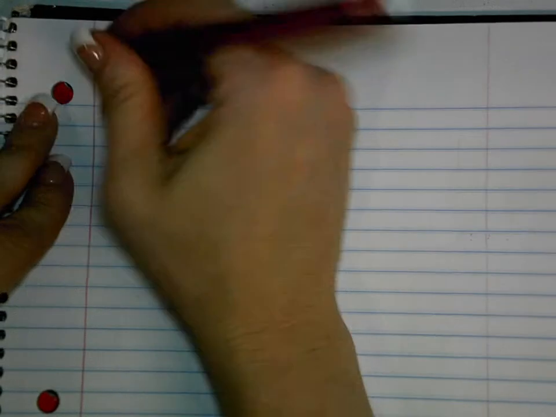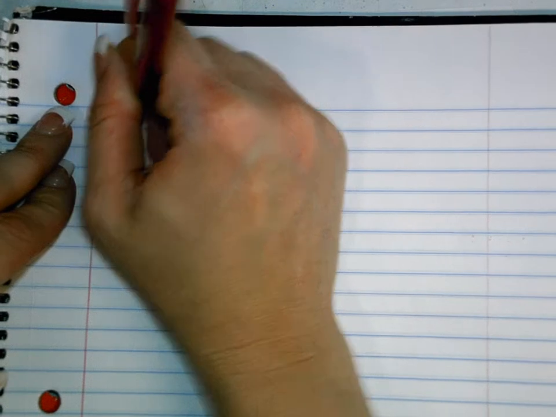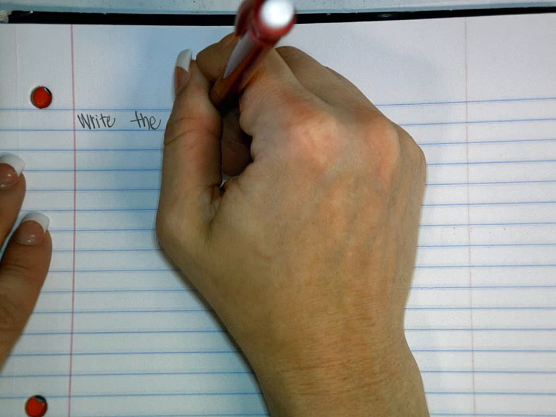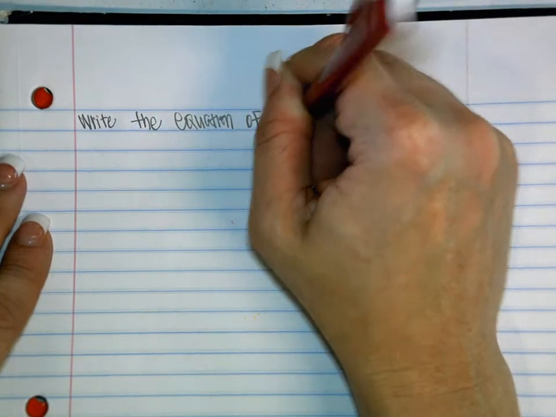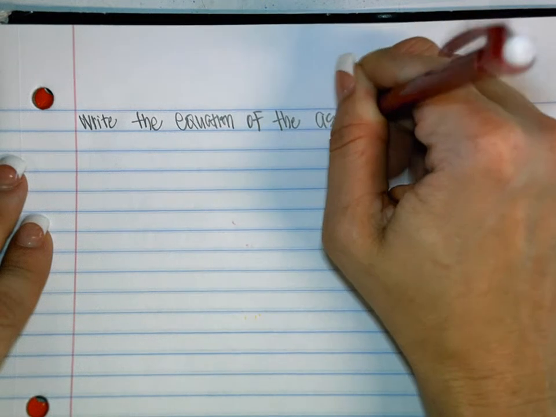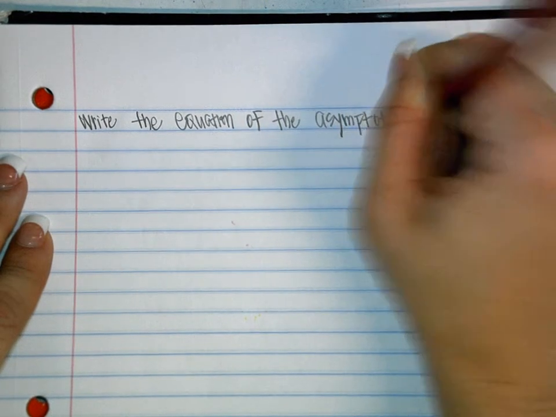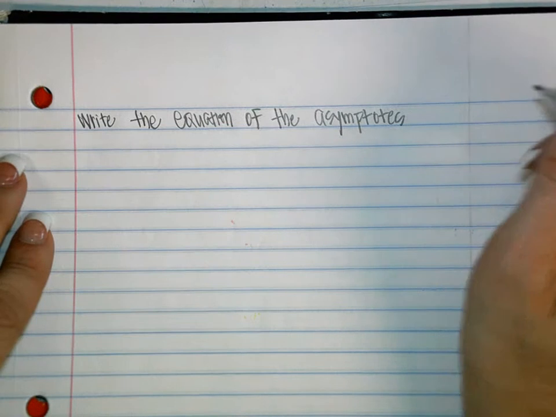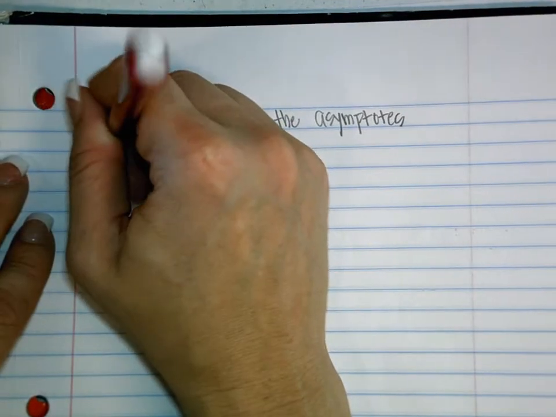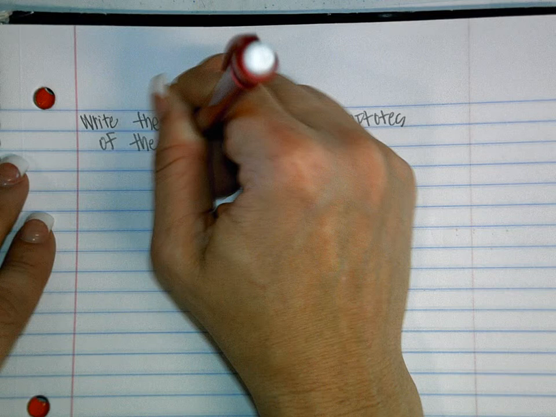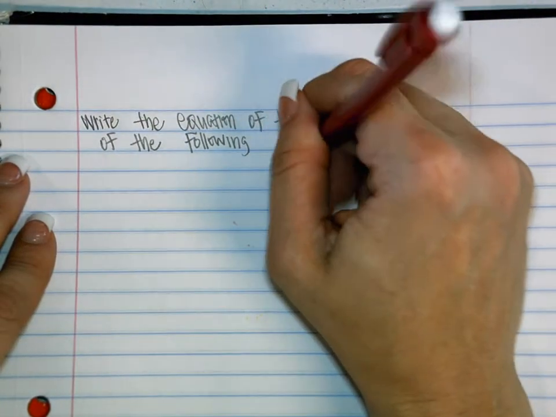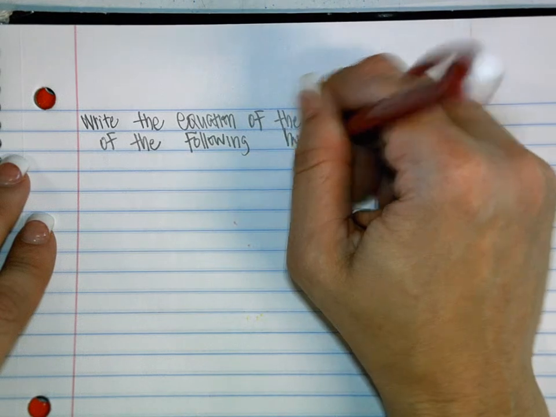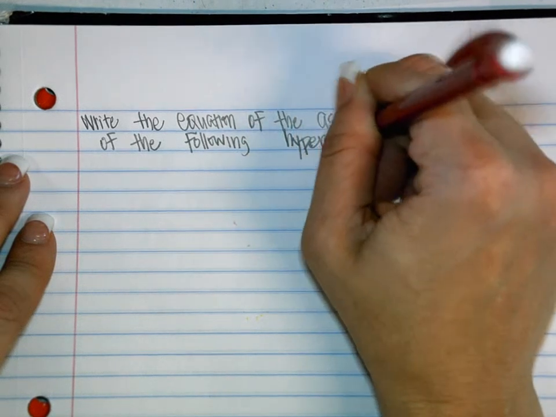Next thing you're going to do is write the equation. Almost done. Three more. Write the equation of the asymptotes. Asymptotes. Write the equation of the asymptotes of the following hyperbolas. Hyperbolas, sorry, plural.